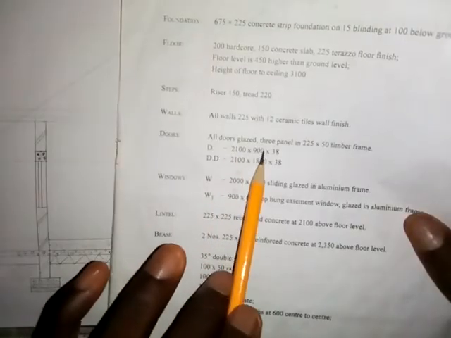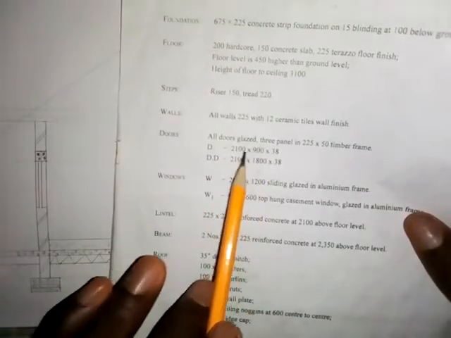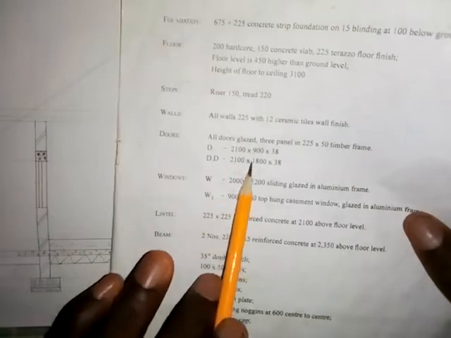So for this door and this door, D1, we have the height. The height is 2,100. The width is 900. While for the double door, 1,100 for the height and 1,800 for the wideness. So 2,100 by 50 will give us 42.